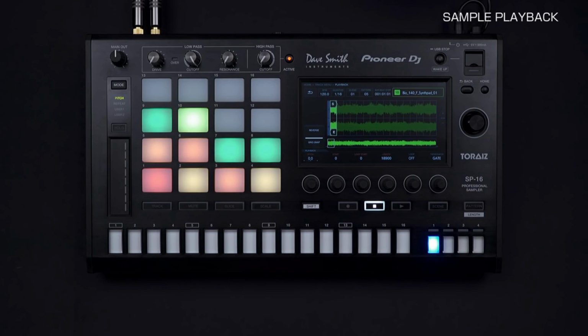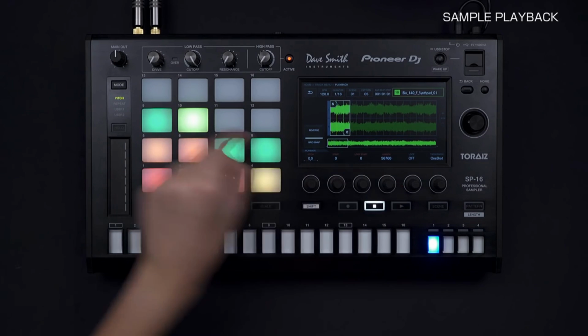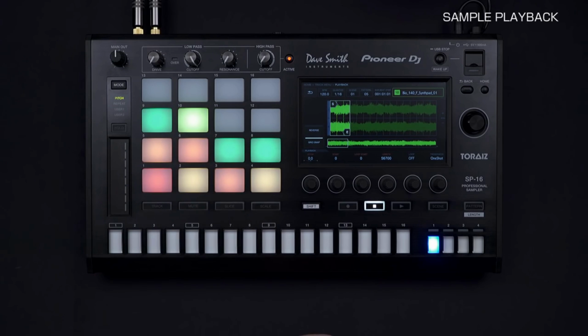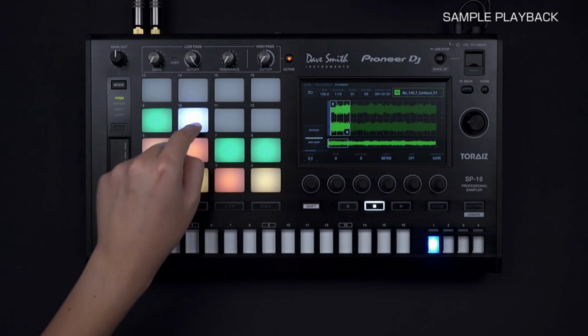There are two trigger modes, one-shot and gate. When set to one-shot, the sample will play through all the way to the end point. When set to gate, the sample will only play for as long as the pad is held down for.